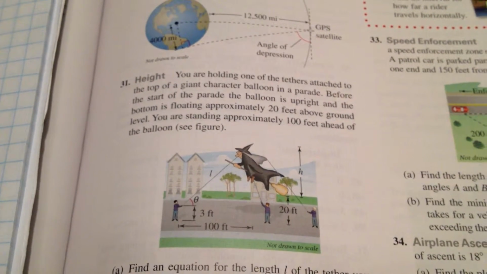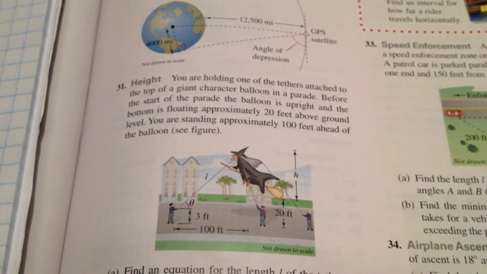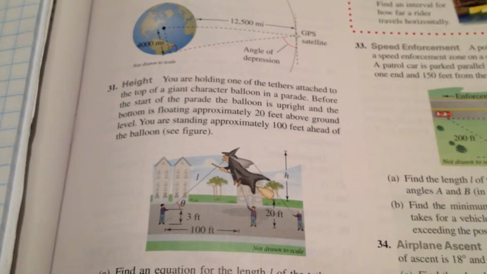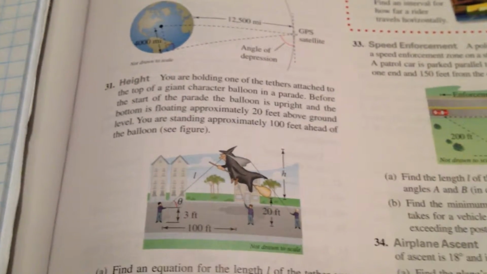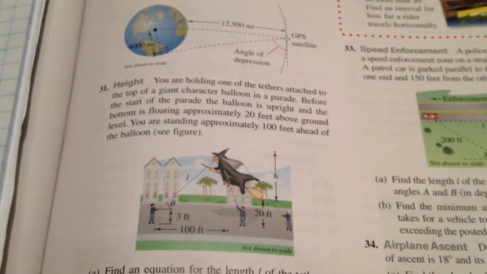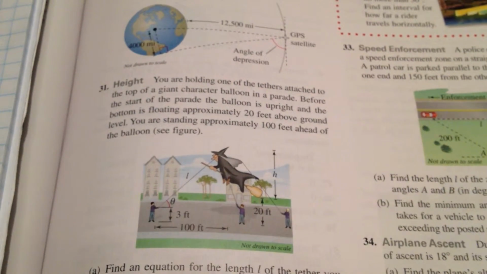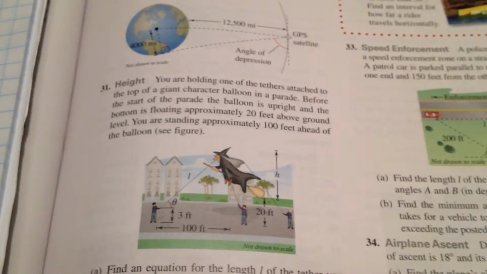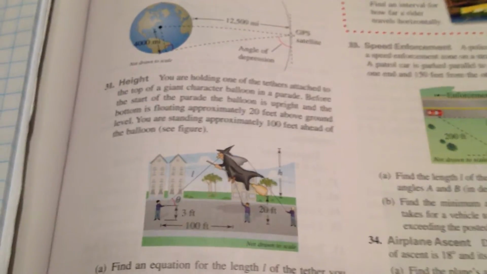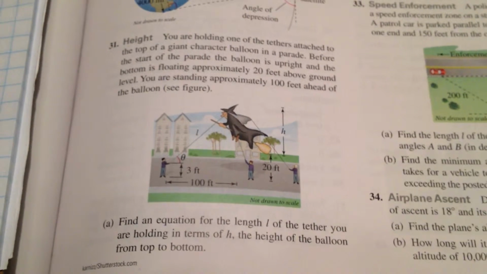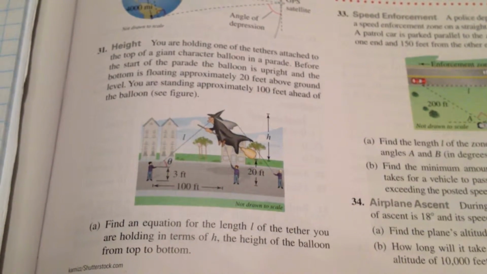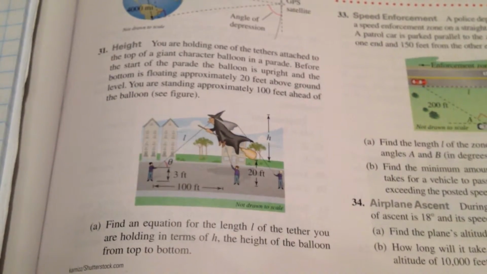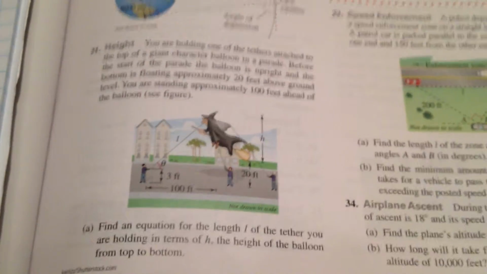So, let's get started. You are holding one of the tethers attached to the top of a giant character balloon, that which there in the diagram, in a parade. Before the start of the parade, the balloon is upright, and the bottom is floating approximately 20 feet above ground level. You're standing approximately 100 feet ahead of the balloon. See the figure. Now for our question A, it wants us to find an equation for the length L to the tether you are holding in terms of H, the height of the balloon from top to bottom.